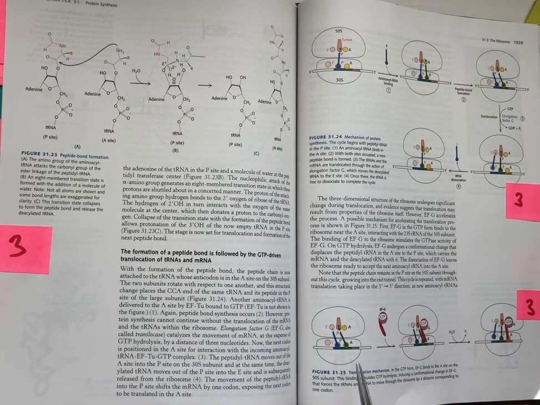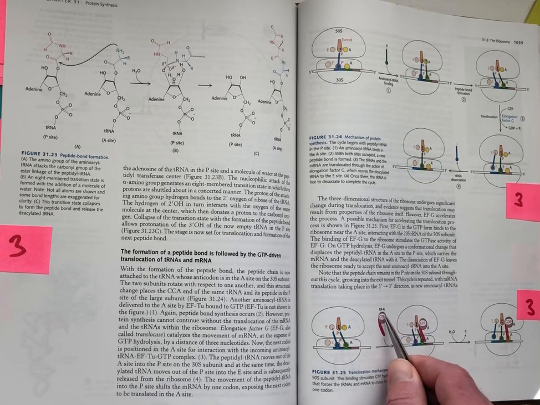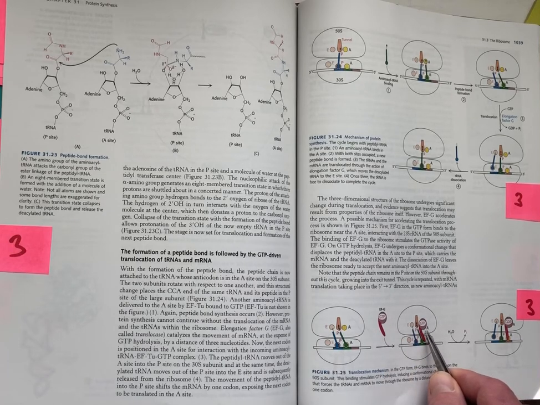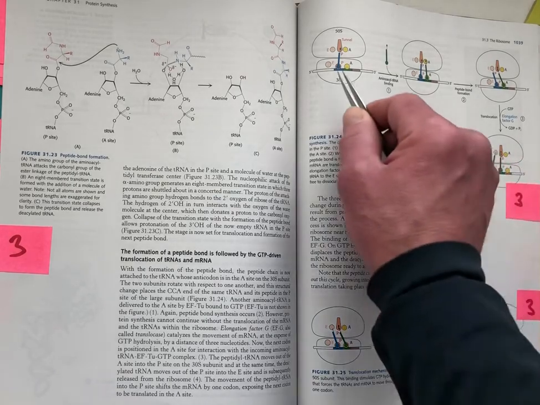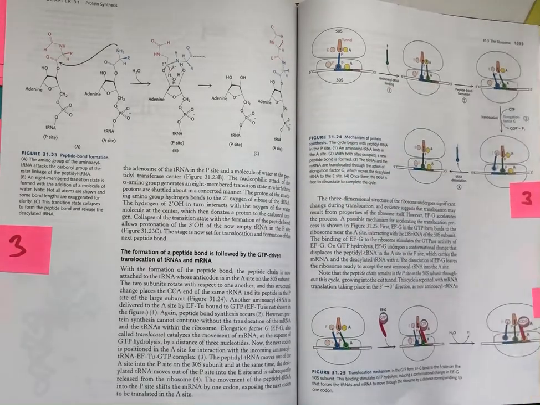Figure 31.25 goes through the elongation factor G cycle a little bit more precisely. You can see here how elongation factor G bound to GTP associates with the ribosome. There's GTP hydrolysis and then movement of this lever arm to reposition the ribosome relative to the A site, freeing up a new A site that can be used in the next round of polypeptide synthesis.